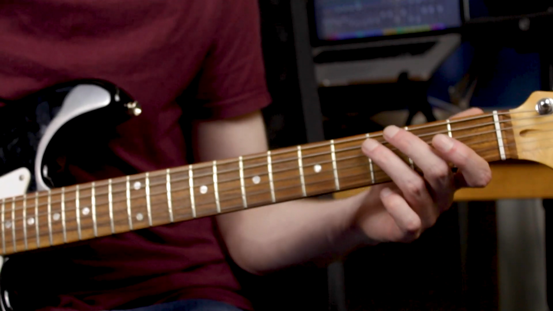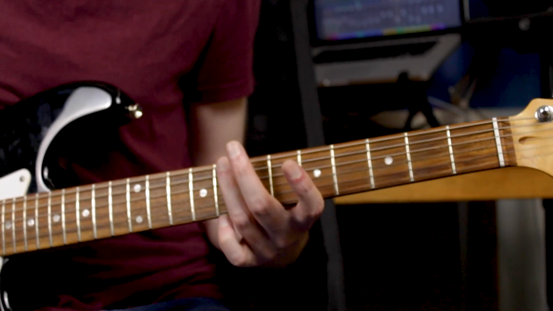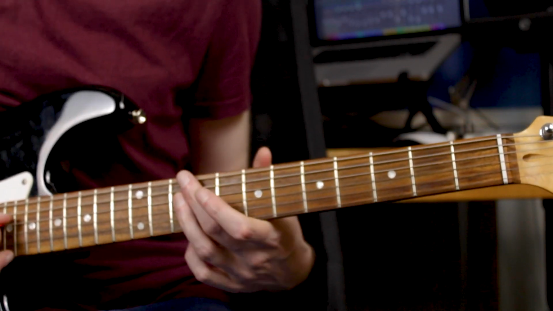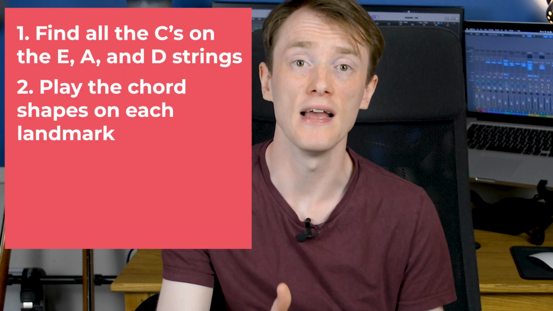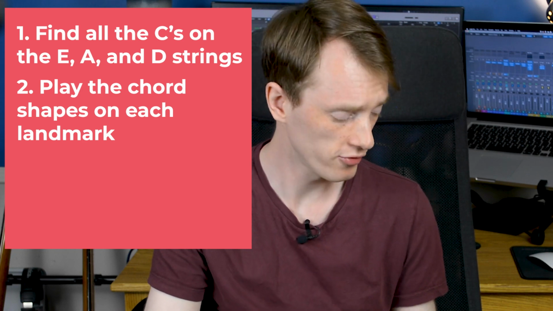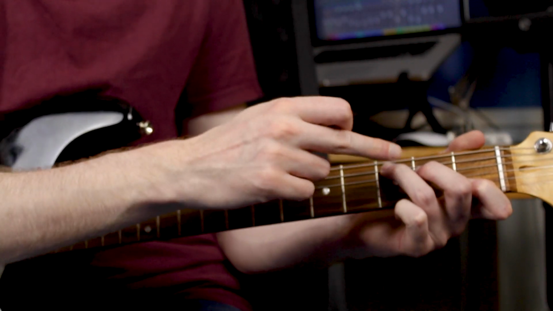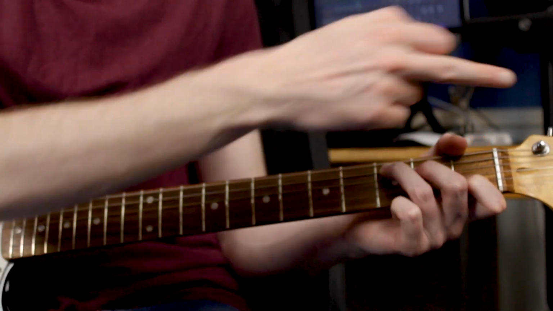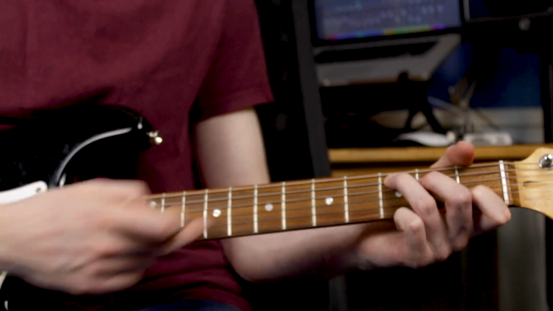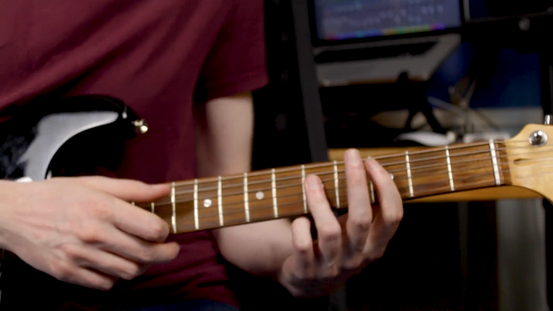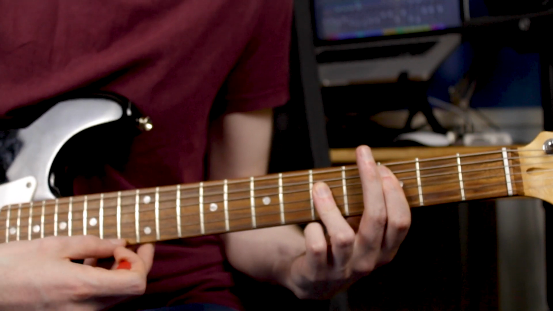So you need to find the C that's on the A string, the C that's on the low E string, and the C that's on the D string. Then, from each of those landmarks, you need to play the associated open chord shapes. So your first C on the fretboard, on the A string, you need to use the C shape going towards the headstock. And then from that same mark, you need to use the A shape going towards the body.